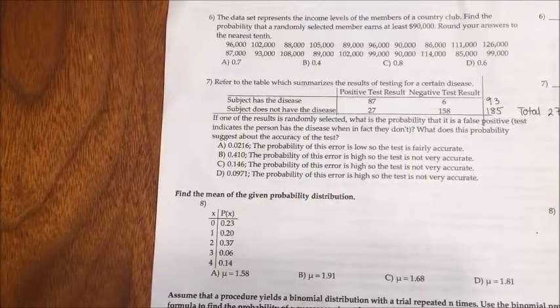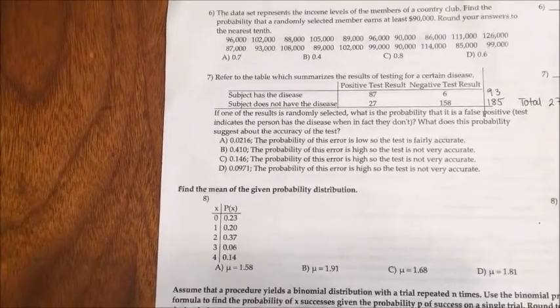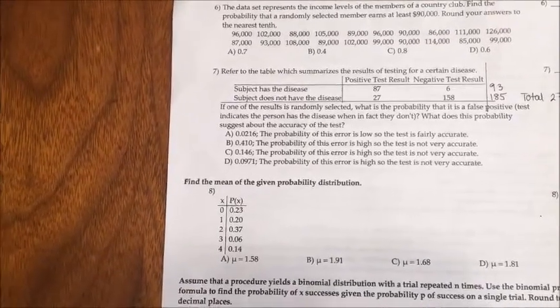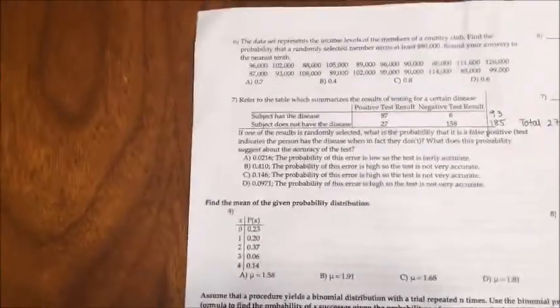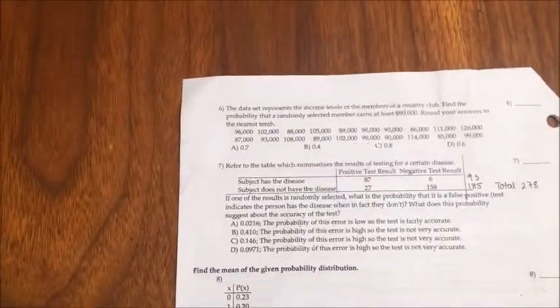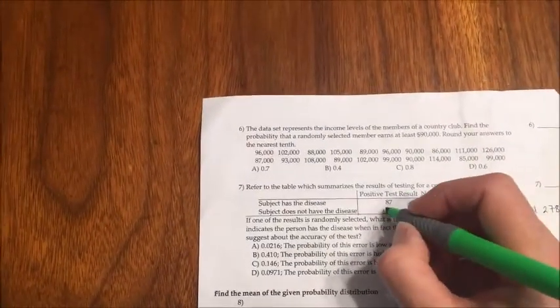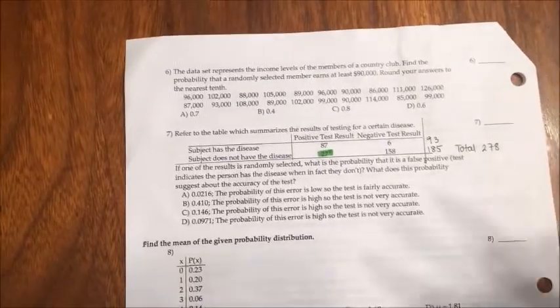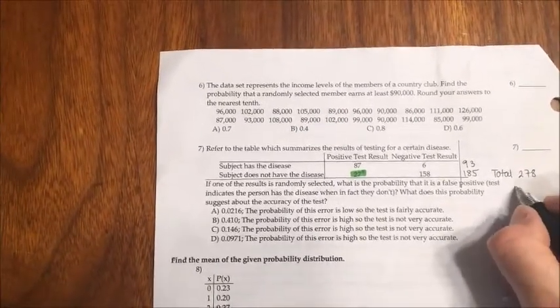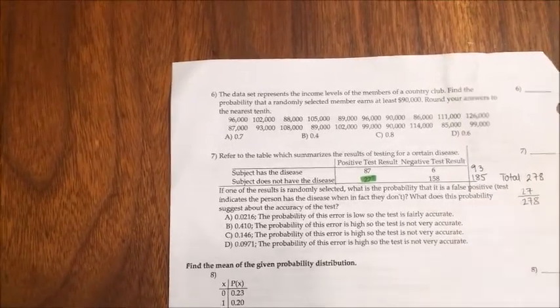And then in the second row, the subjects do not have the disease, and again, the positive and the negative test results. So we are looking for the false positive, which is, if I highlight it over here, a positive test result when the subject does not have the disease. So we're looking for these 27 people out of the total of 278.